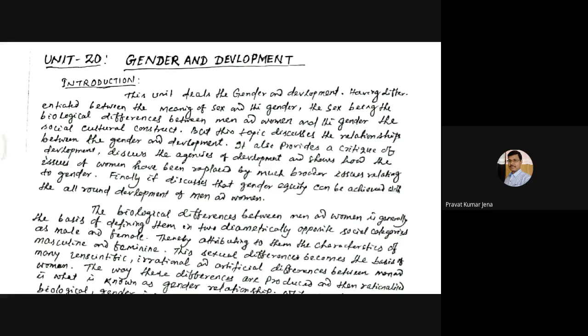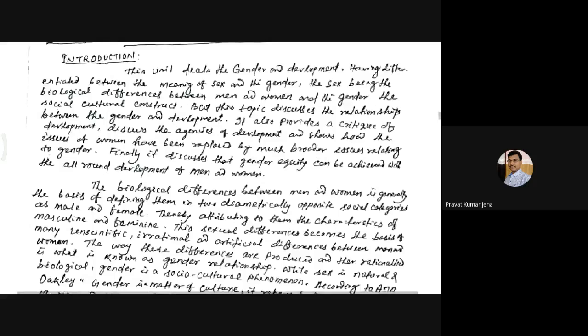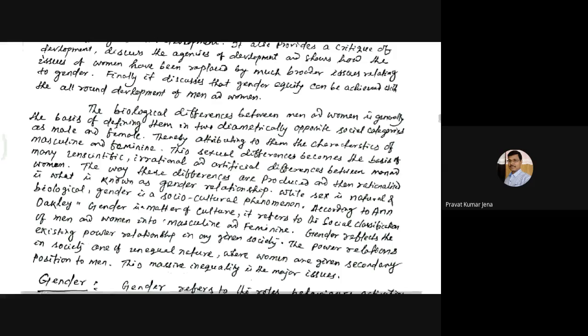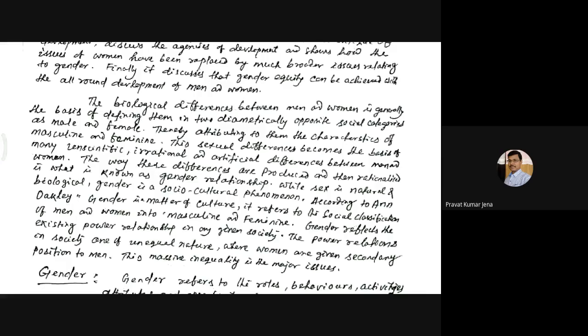The biological difference between men and women is generally the basis of defining them into two diametrically opposite social categories as male and female. Thereby attributing to them the characteristics of masculine and feminine.